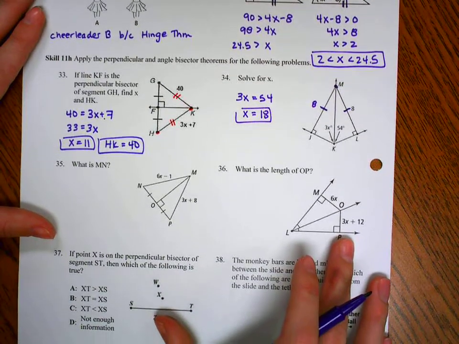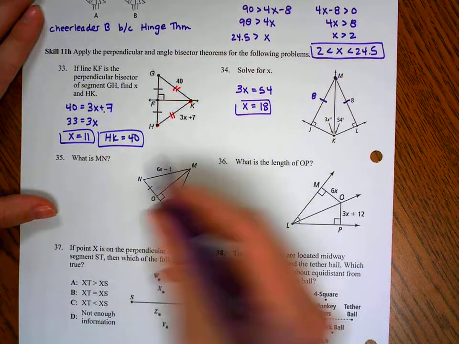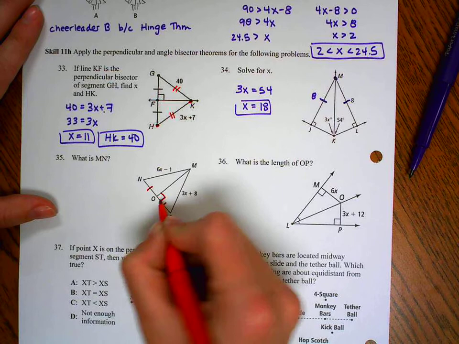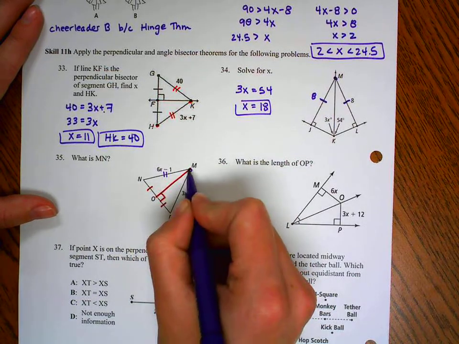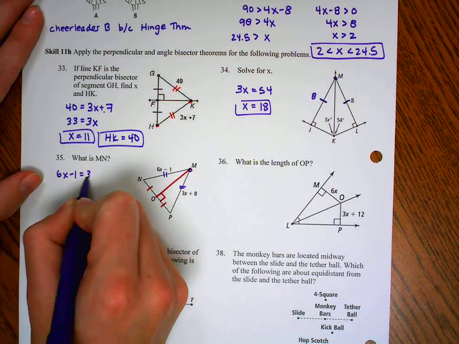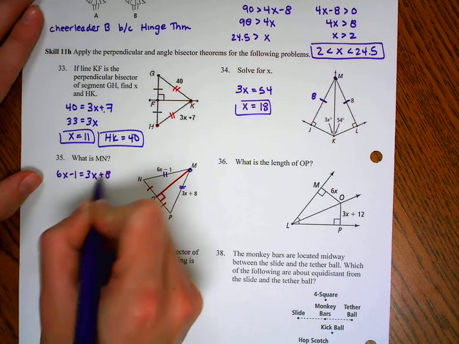Okay, 35. What is the length of MN? Well, if this is a perpendicular bisector again, we know that this is getting cut in half at a 90-degree angle by this. That means this one here should be the same distance from N as it is from M, so 6x minus 1 equals 3x plus 8.